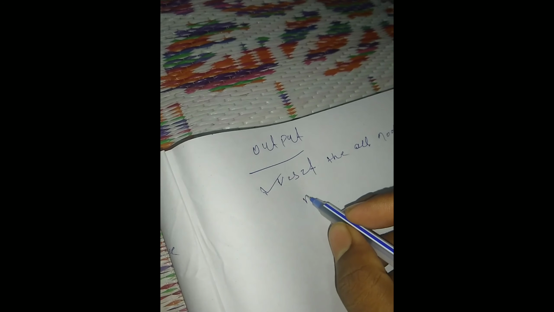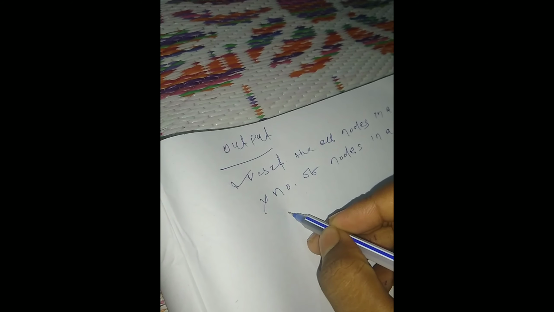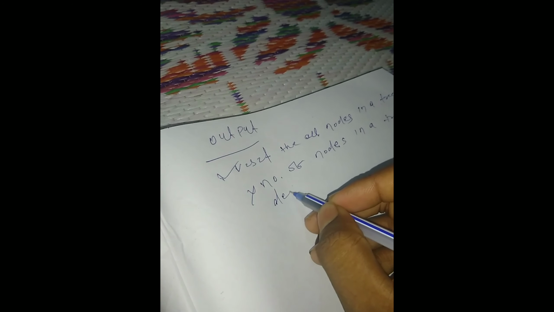Sorry, I just forgot that there are three outputs. What are they? One is to visit all the nodes in a tree. Okay. Then the second one is the number of nodes in a tree. Just use a count variable and declare it in the loop. Then solve it. Then the third one is the degree of each node. So all the best. Try.